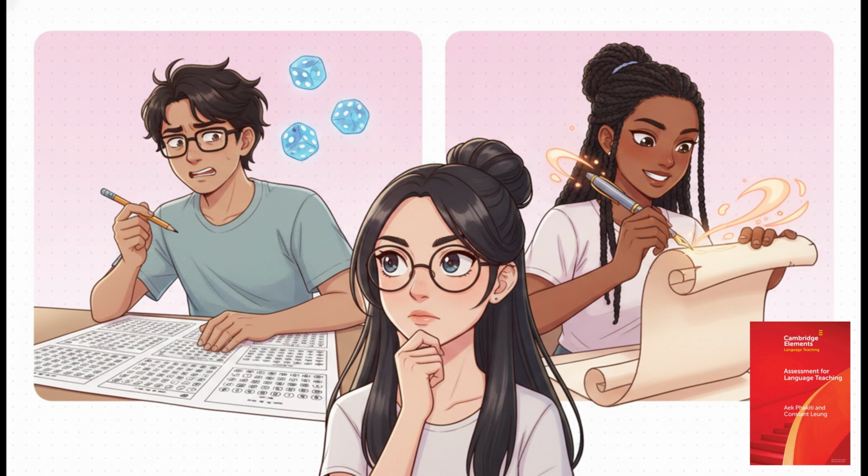To answer that, we have to look at two major categories. On one hand, you have selected response, where students just choose from provided options, think multiple choice. On the other hand, you have constructed response, where students actually produce their own answers, like essays or interviews.